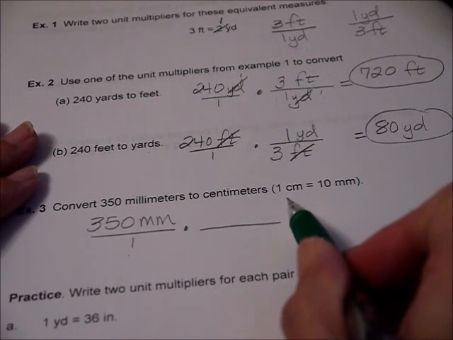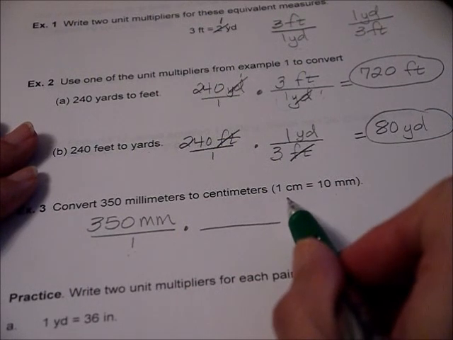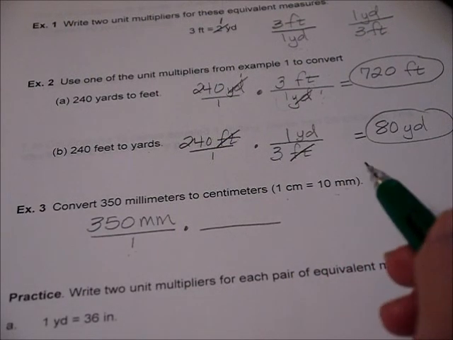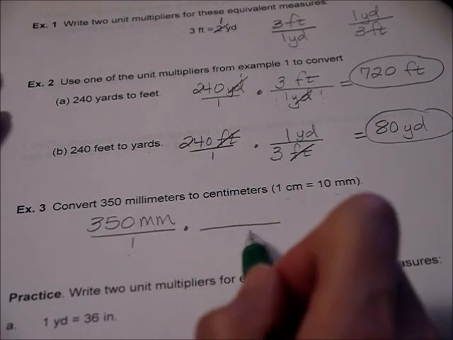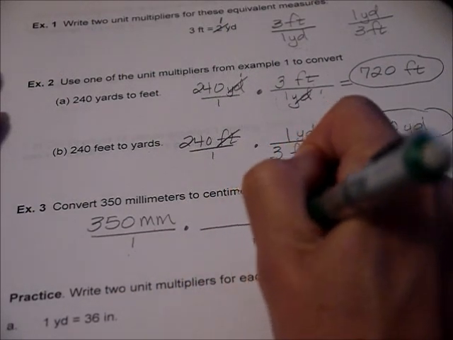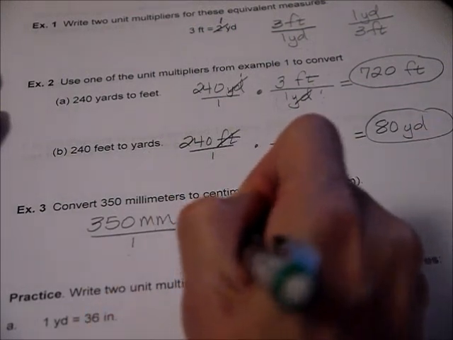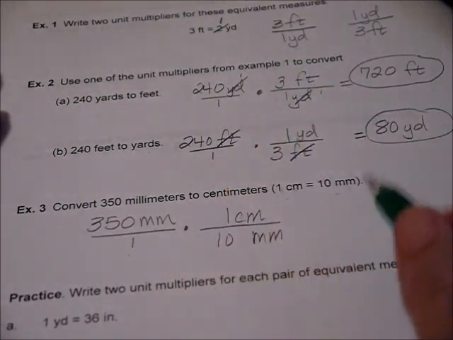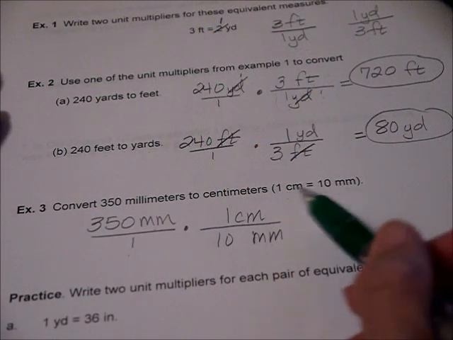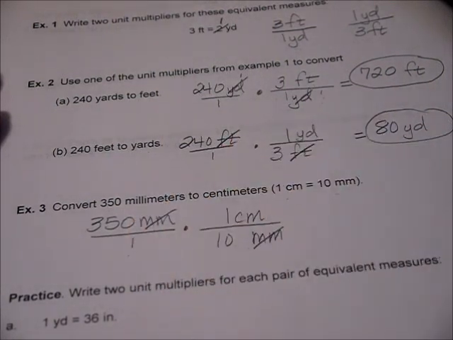We're either going to have 1 centimeter on top and 10 millimeters on the bottom, or 10 millimeters on top and 1 centimeter on the bottom. So we have to decide which one goes on the bottom. Well, I want millimeters down here, because I want those to cancel out. So I'm going to put 10 millimeters here and 1 centimeter here. That's the unit multiplier I got from this. Remember, there are 2 options. This is the option we want so that we can cross those out and end in centimeters.